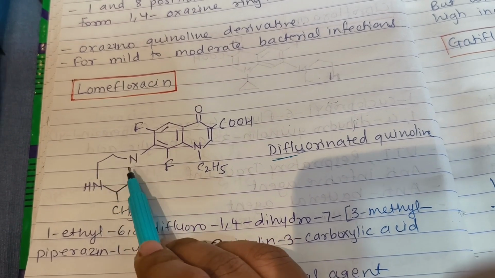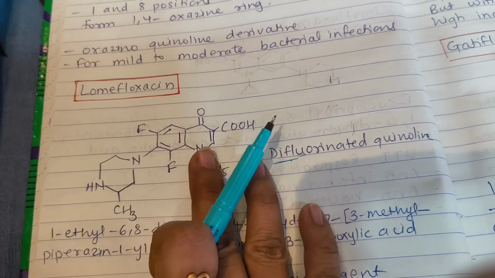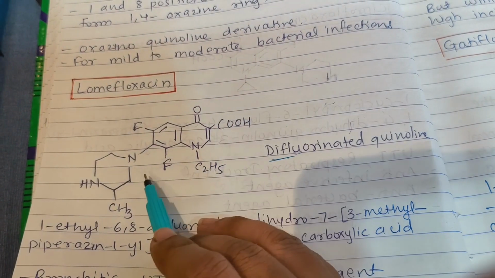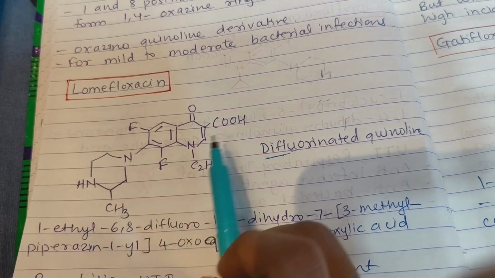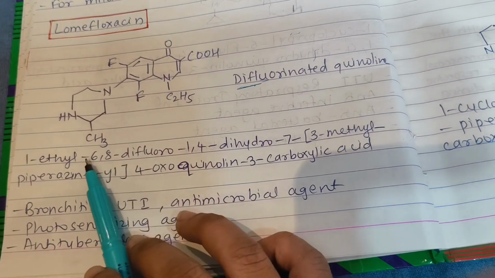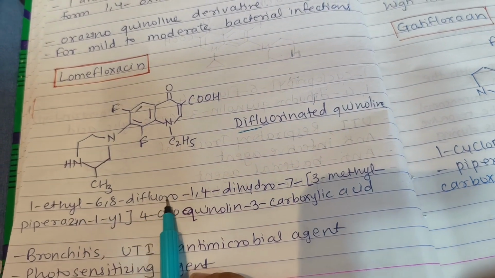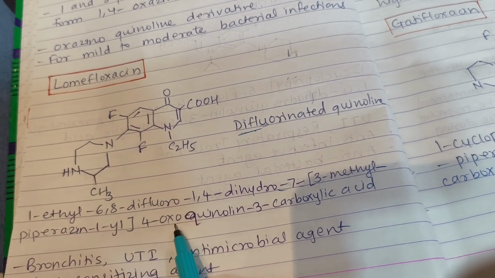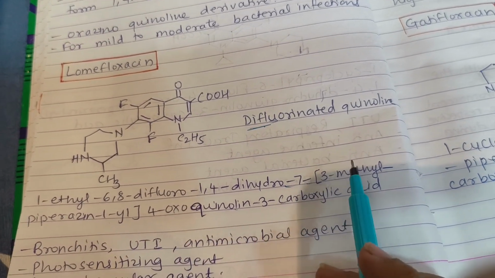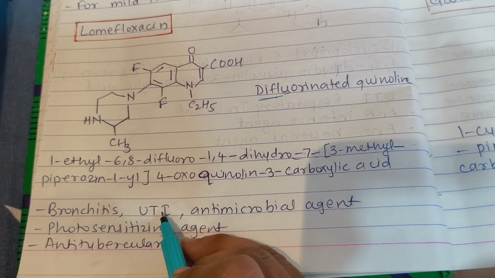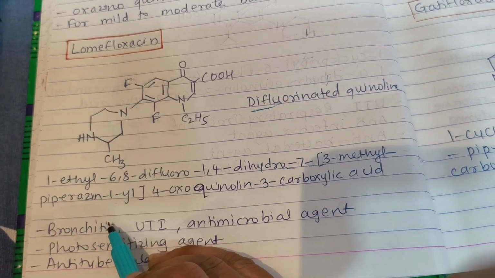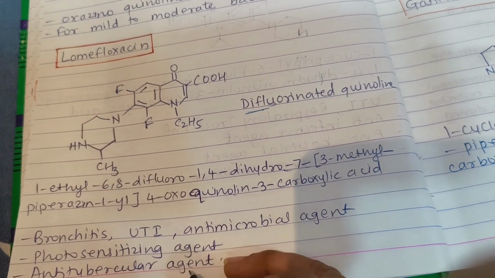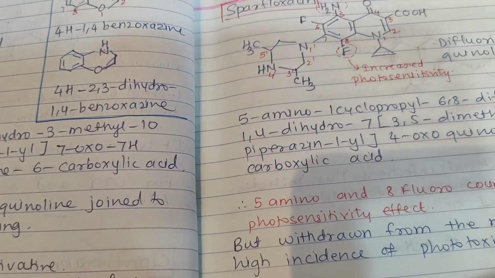Now you can see at 7th position piperazine is there, but in piperazine, we had seen the numbering, here 1 2 3 4. So at the third position of piperazine here, methyl has come. Rest of the structure is similar. See, 1 ethyl, 6 8 difluoro, 1 4 dihydro, 7 3 methyl piperazinyl, 4 oxoquinoline, 3 carboxylic acid. Here along with UTI, it can be used for bronchitis also. It is an antimicrobial agent, photosensitizing agent, and anti-TB agent also.